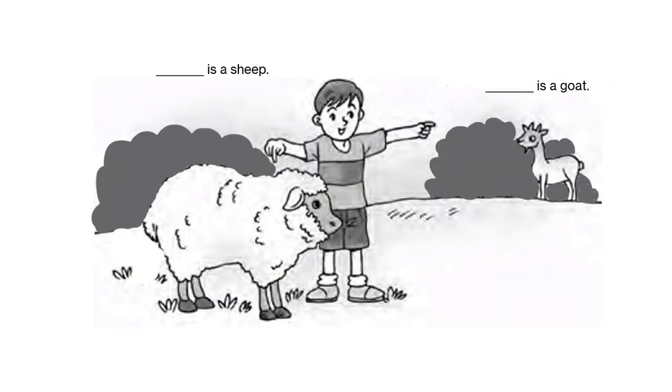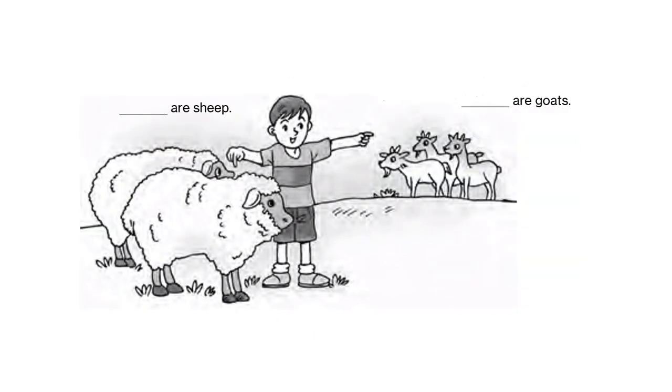Now fill in the blanks with the correct demonstrative pronoun. The answer is, this is a sheep. That is a goat. Fill in the correct plural demonstrative pronouns in the following blanks. These are sheep. Those are goats. Remember that we use this and these for things that are near us and that or those for things that are farther away.